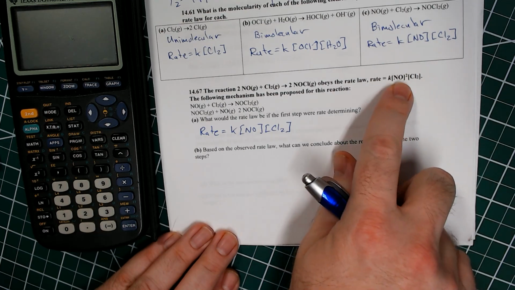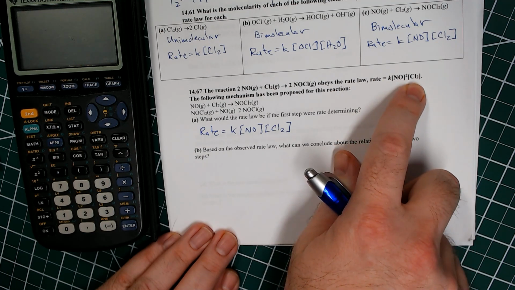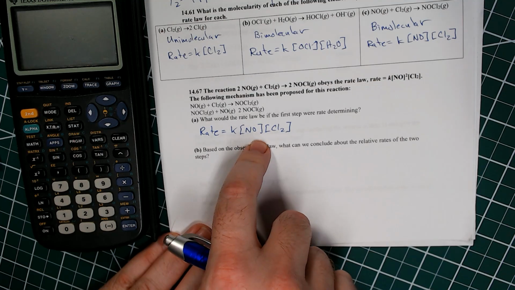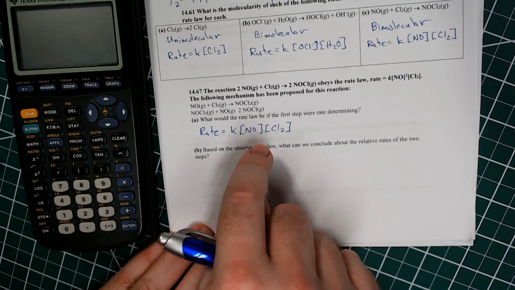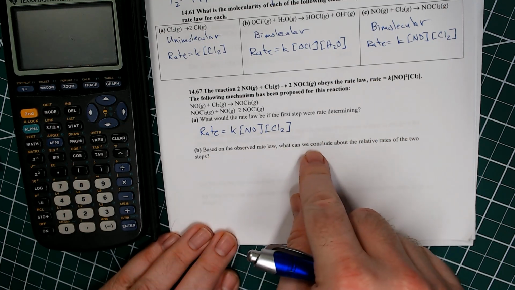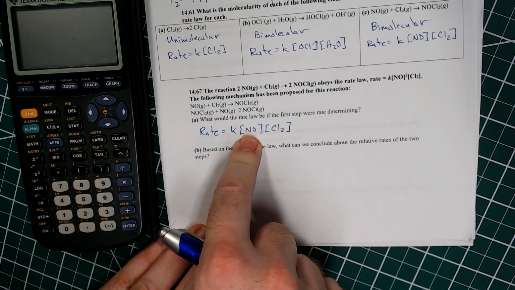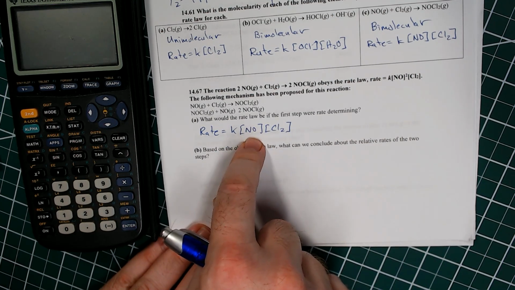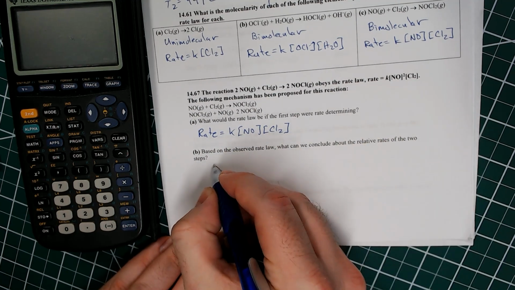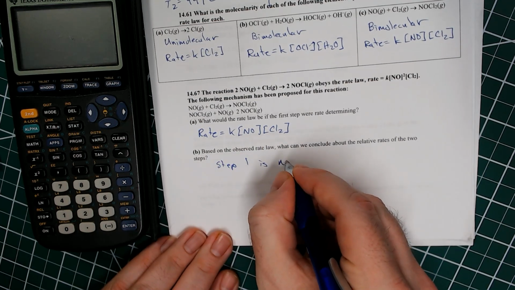All right, so this would be the rate law if the first step was rate determining. We come up here, this is our actual rate law. It's NO squared times the concentration of Cl2. That's a third order overall rate law, but we only have a second order rate law if the first step is rate determining. So based on this observed, what can we conclude about the relative rates? Well, if the first step were rate determining, if it were the slow step, this would be the rate law. Since that's not the rate law, the first step is not rate determining.